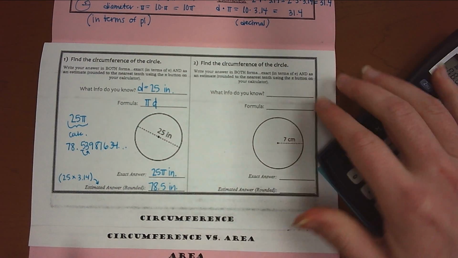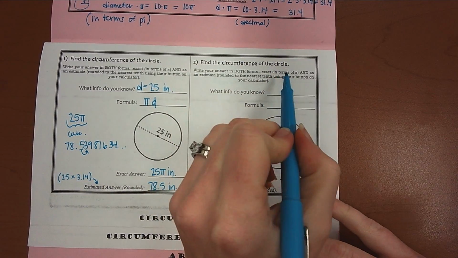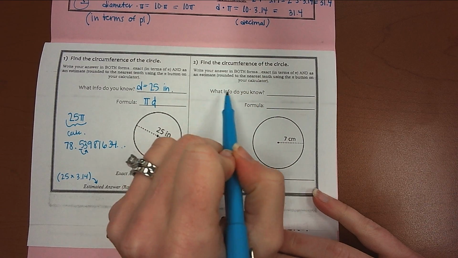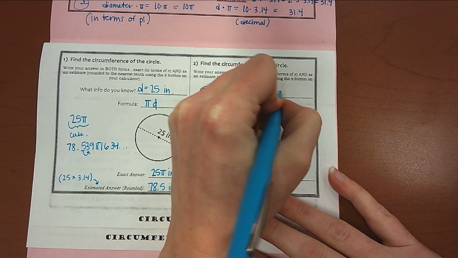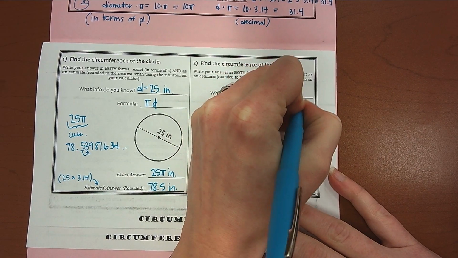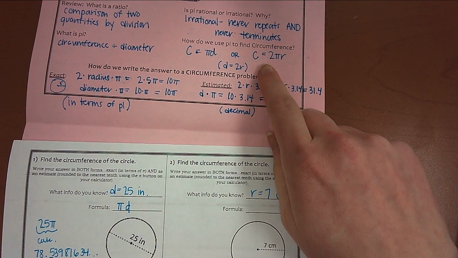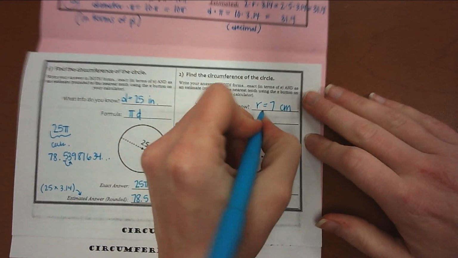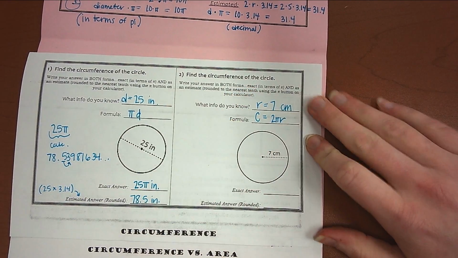Sorry. So on this next one, find the circumference of the circle. Write your answer in both forms: exact, which means in terms of pi, and an estimate, rounded to the nearest tenth. What info do we know? In this case, we know that the radius is equal to 7 centimeters. So the formula that we're going to use comes from up here with the radius, is circumference equals 2 pi r. Circumference equals 2 pi times r.